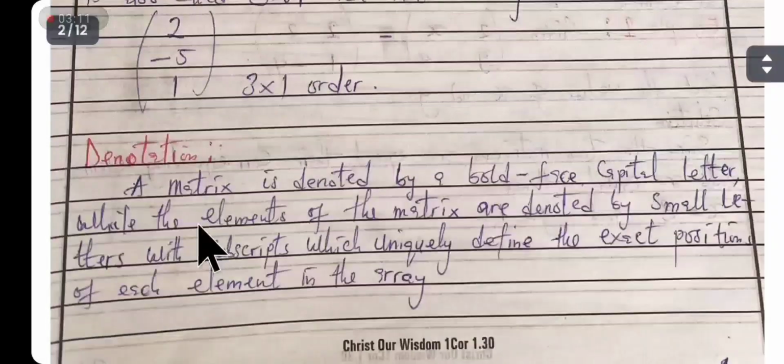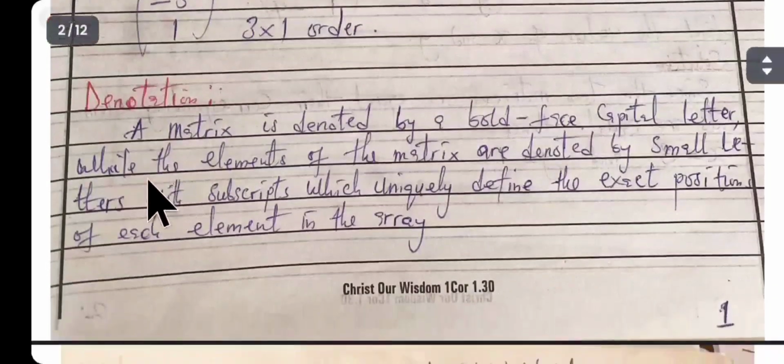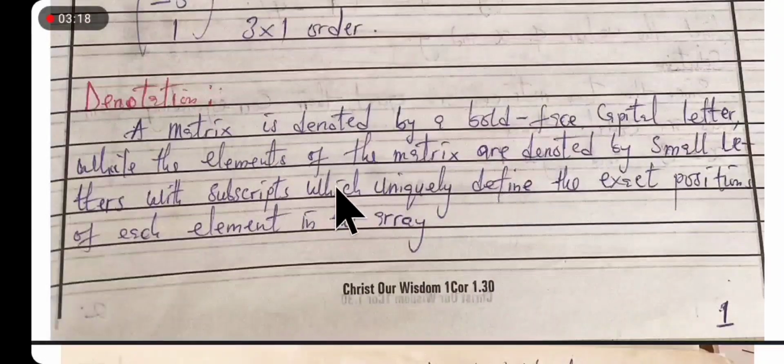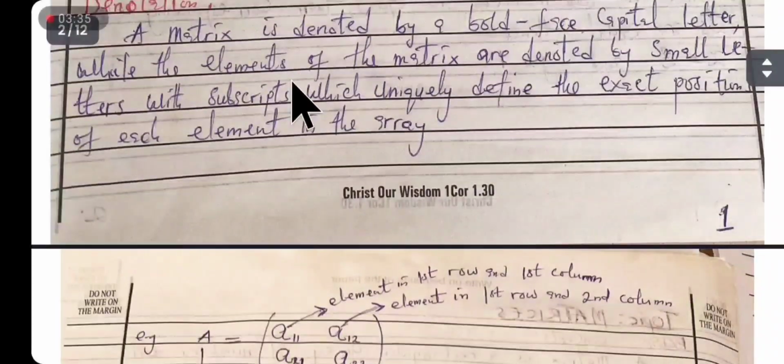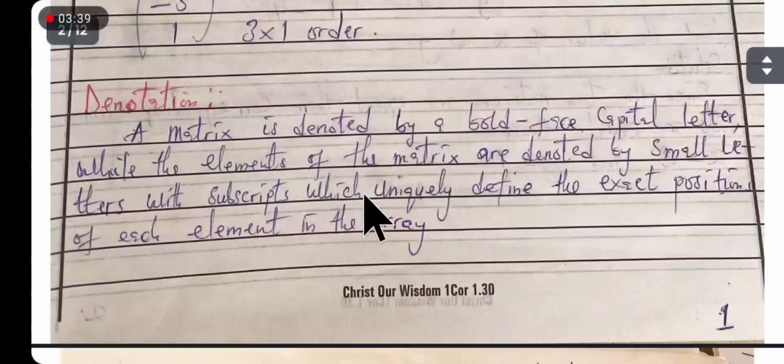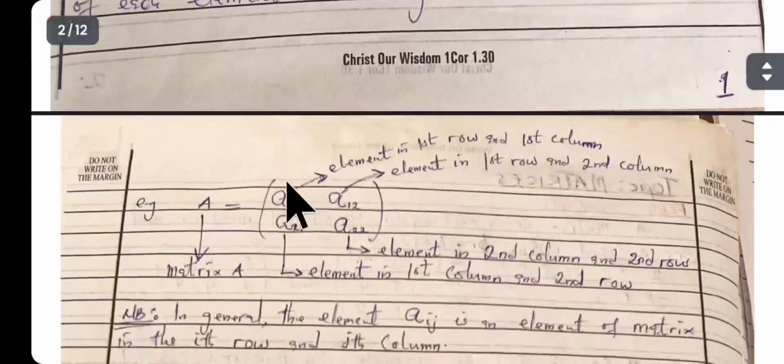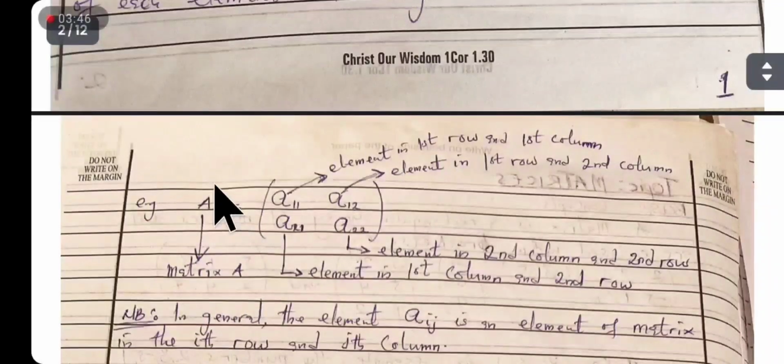Okay, so let's look at the denotations. A matrix is denoted by a bold-faced capital letter. We don't use a small letter to denote a matrix. While the elements of the matrix are denoted by small letters with subscripts, which uniquely define the exact positions of each element in the array. So a small letter is what we use to represent elements of a matrix, while for the matrix itself we use a capital letter. So for example, this is matrix A.